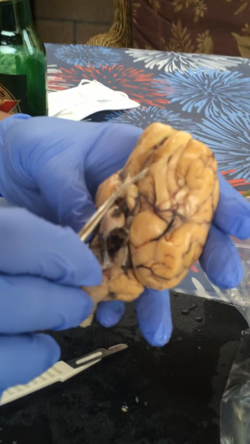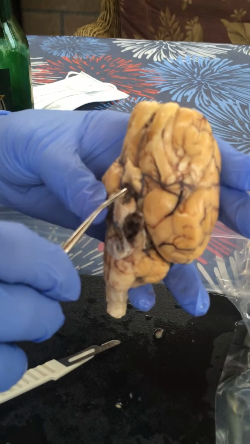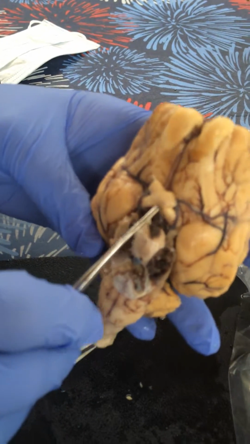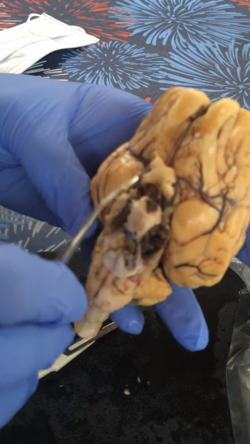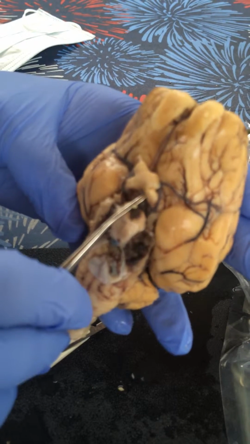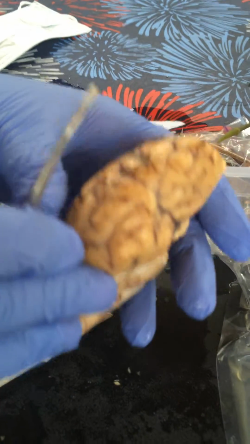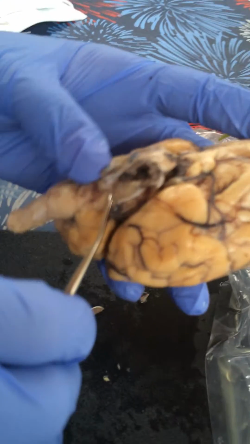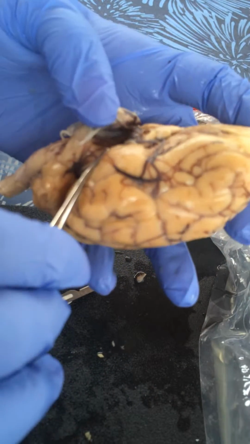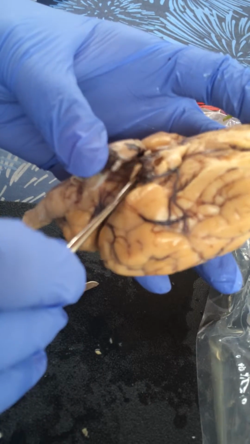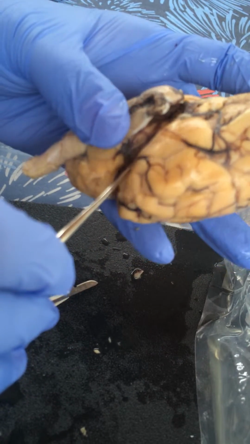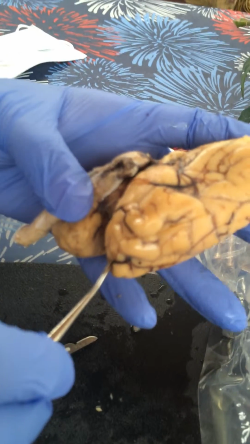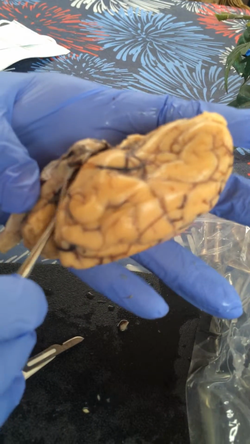Next we have the cerebral peduncle, which is located here. And then we have the hypophysis, which is here. Okay, next we locate the following cranial nerves. So we have the oculomotor nerve, which is going to be right in here. And then we have the trochlear nerve, which is going to be right in here.